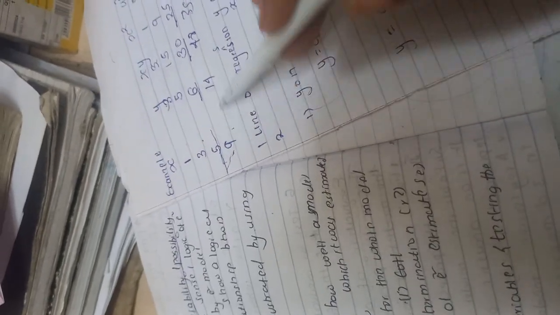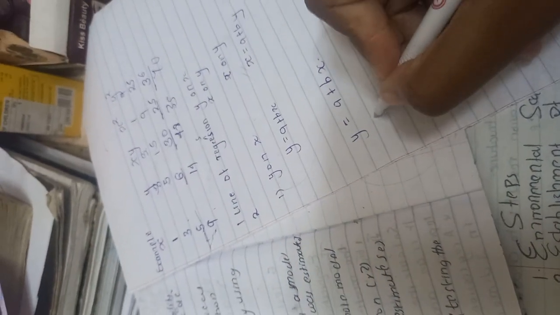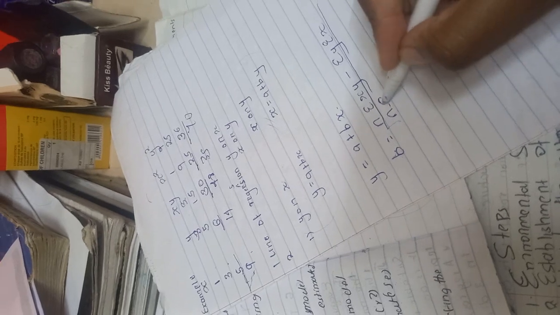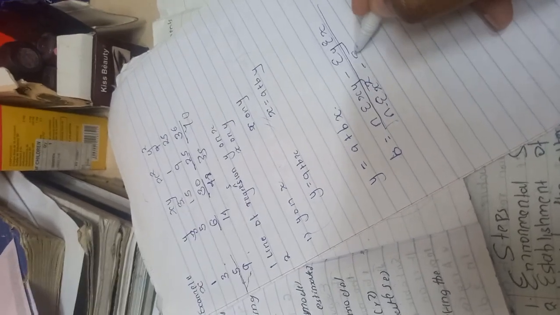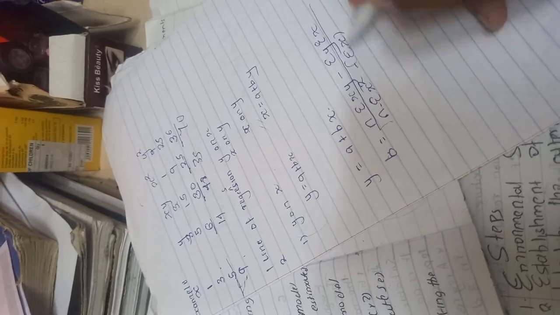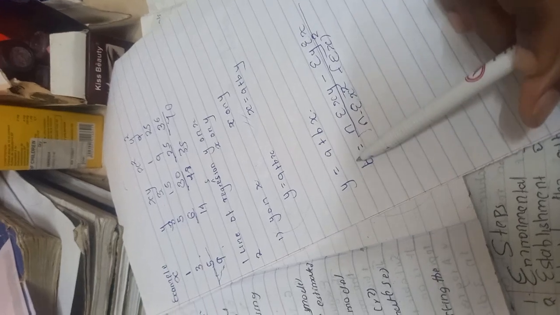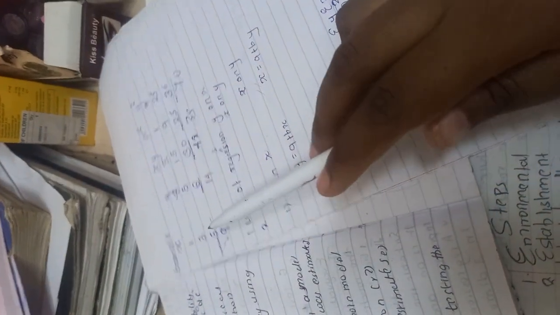So what you do now, we are going to find b first, which is n summation of xy minus summation of y summation of x over n summation x squared minus summation x, all squared. Our n here, there are how many? 1, 2, 3.